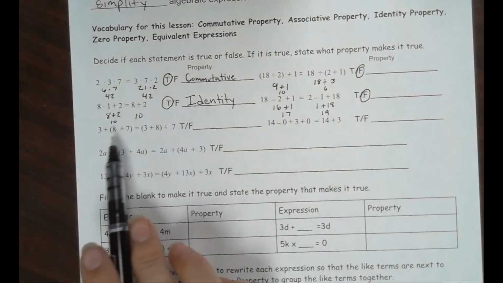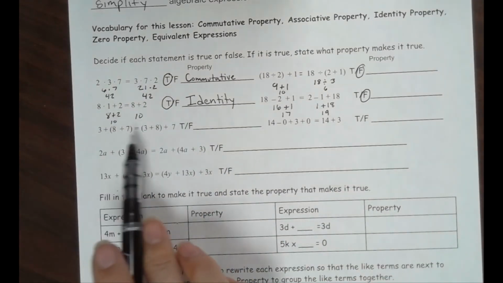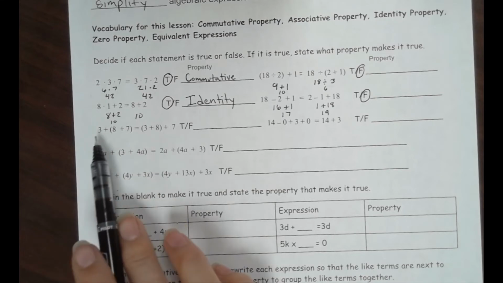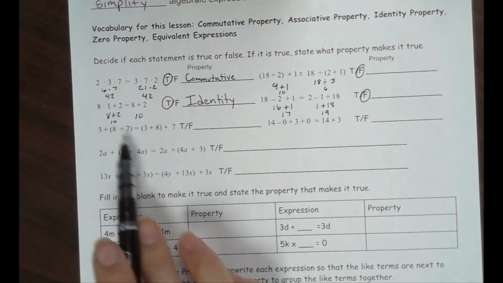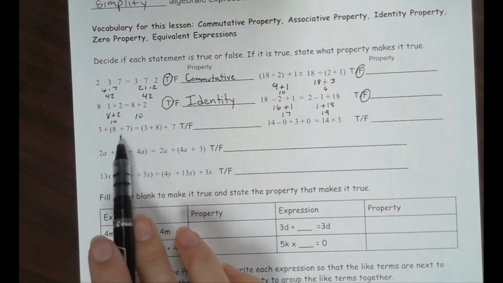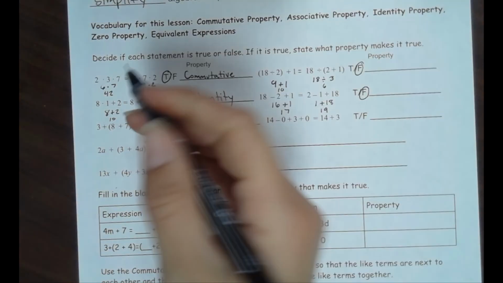Alright, let's try this one. What is done differently here? It looks like the grouping symbols have been moved. Their order is the same, but this grouping symbol's on the 8 and 7, and this one's on the 3 and 8. Let's see what happens.